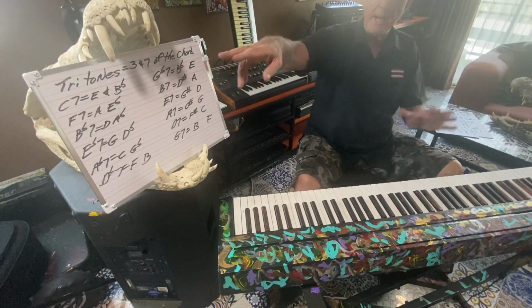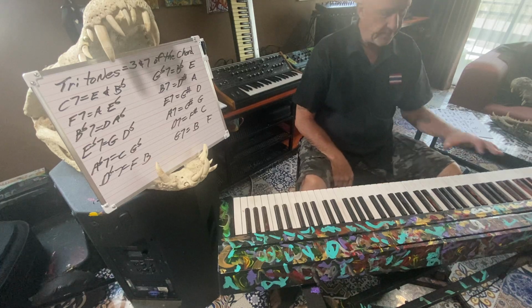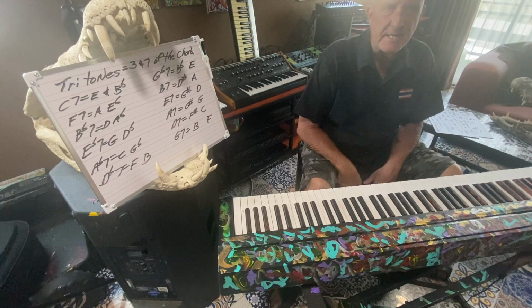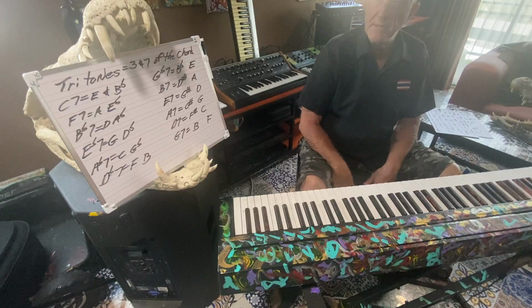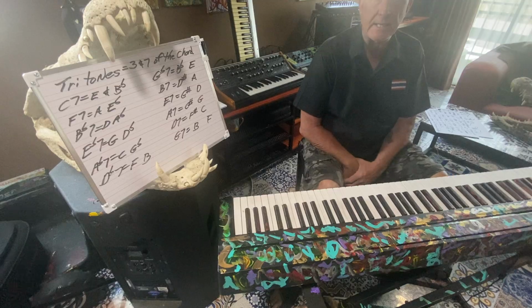You could make your own a ton of exercises, doing left hand, right hand stuff, but don't make it an exercise. The beauty of practicing stuff in the circle of fourths, circle of fifths is it doesn't sound like an exercise.